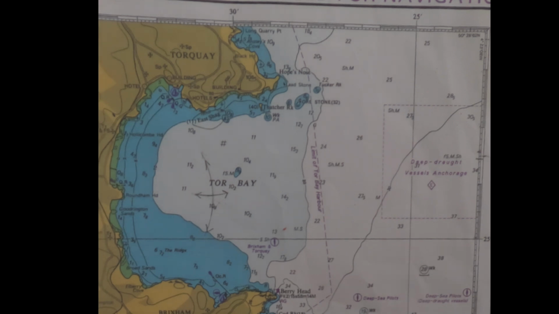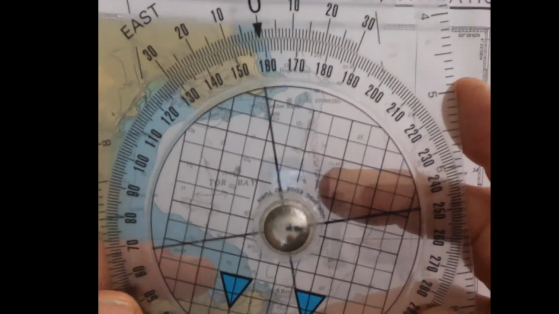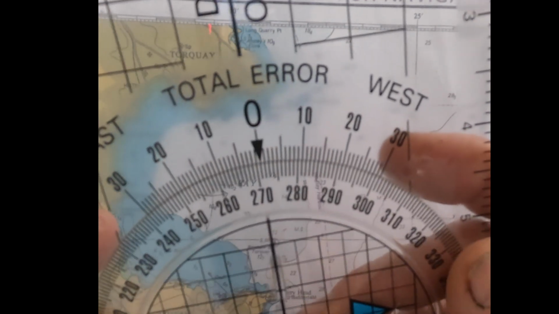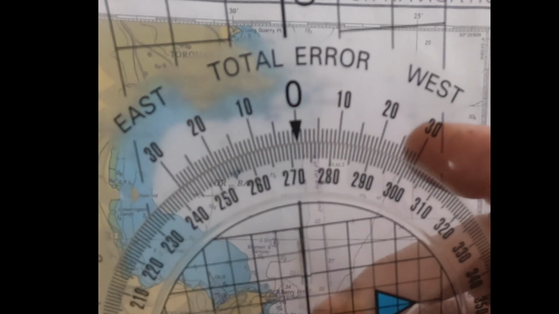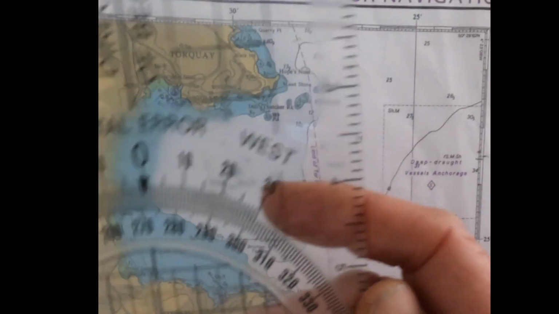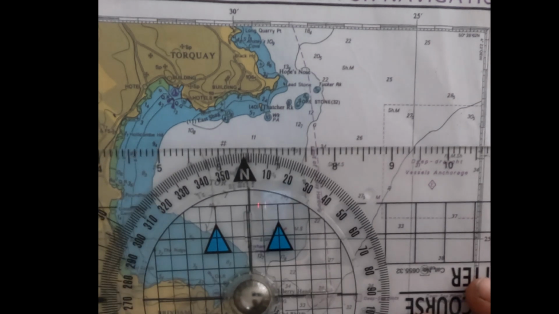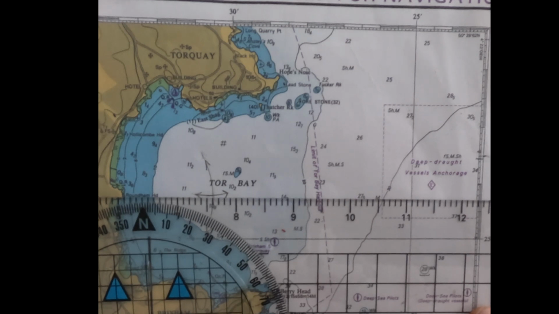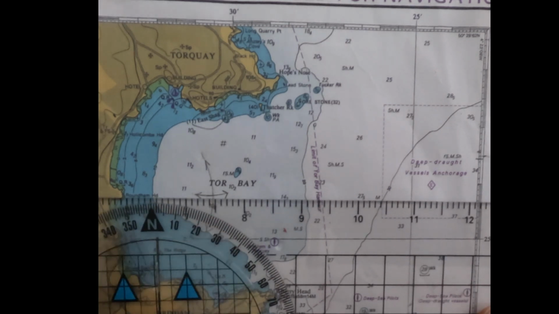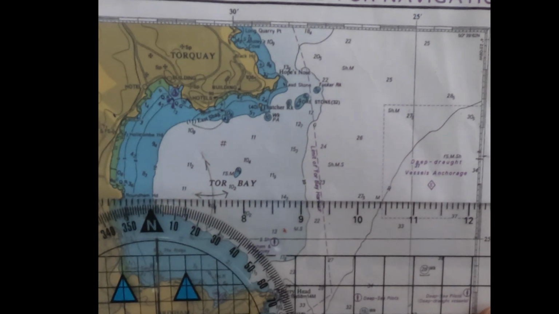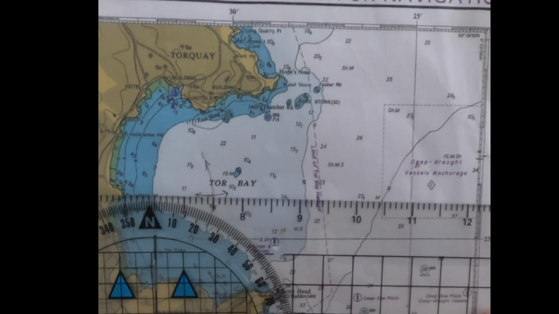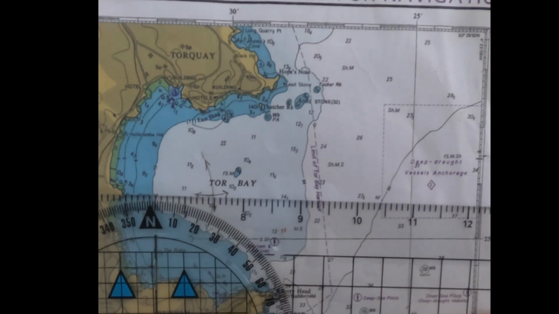So the bearing of Roundham Head was 272 degrees true, so we're going to use our plotter, dial up in the middle of 272, 272 there, and when we pop it on there, we want the small arrows towards the top, so we're going to put that on Roundham Head here, and we're going to line up the horizontal lines on our plotter so it lines up with Roundham Head.